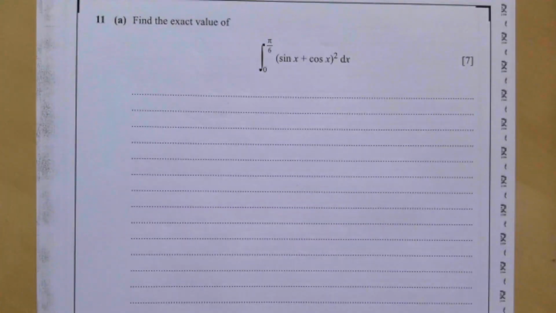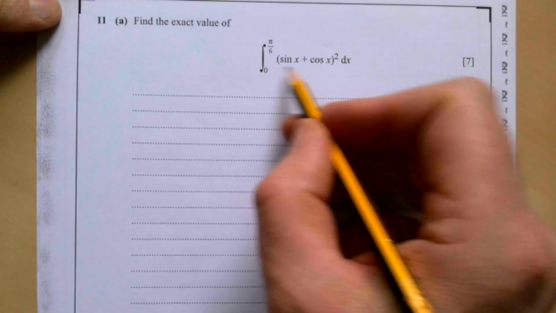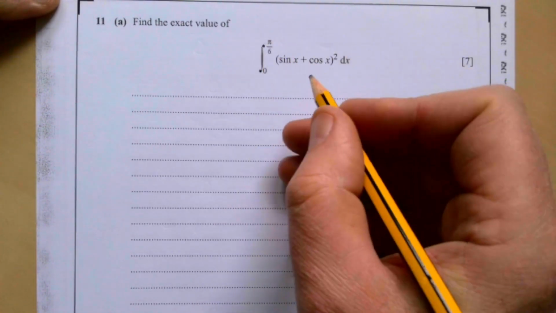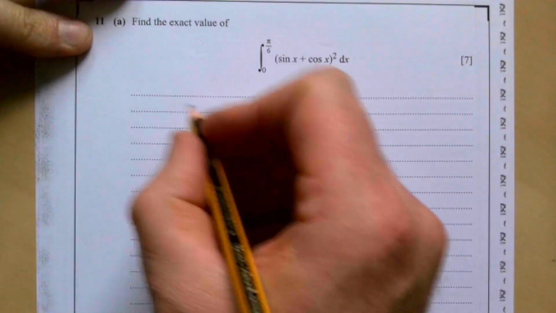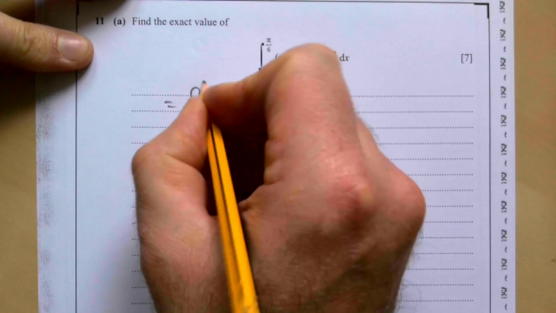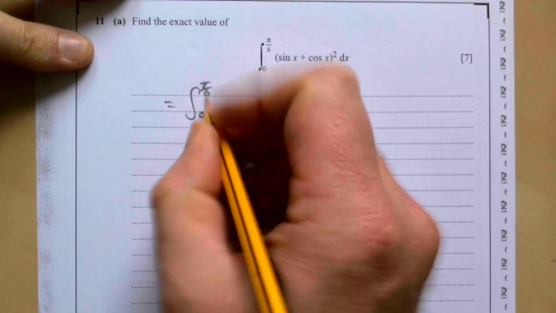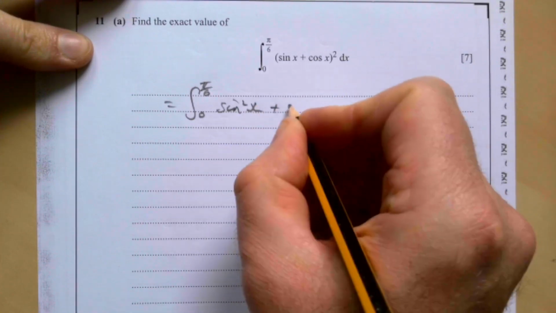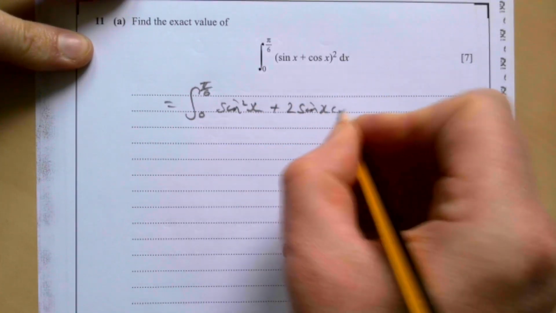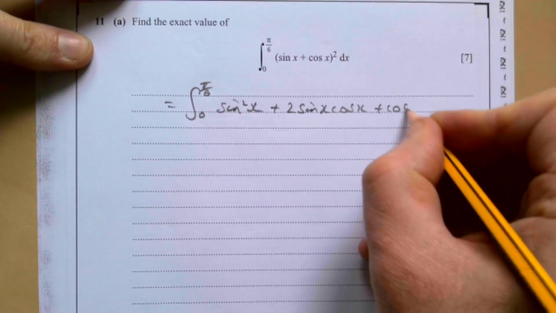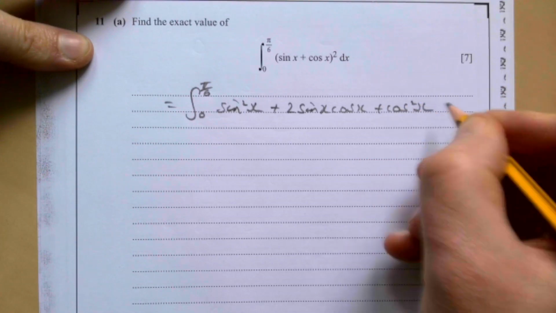There's two parts here. Part A is going to be an integration question. Find the exact value of (sin x + cos x) squared integrated between pi over 6 and 0. First of all, I'm going to multiply this out and see what we end up with. It's between pi over 6 and 0, and that gives me sin squared x plus 2 sin x cos x plus cos squared x.